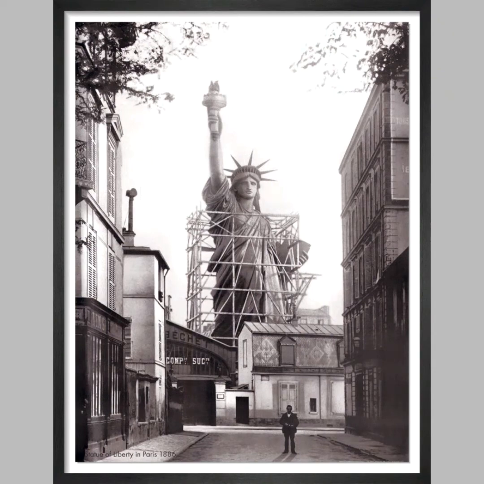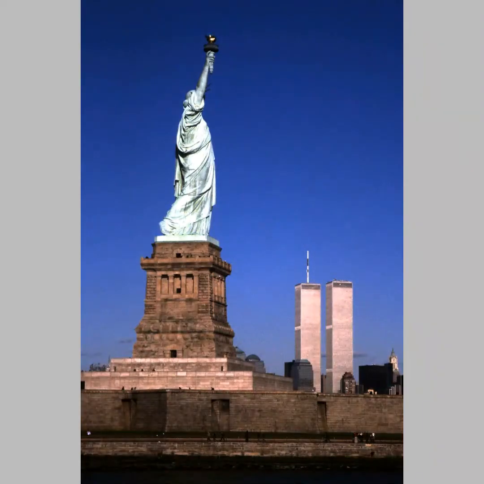Fundraising and bringing people together have always been integral to Lady Liberty's history. It began with efforts to finance this unprecedented undertaking. France would be responsible for creating the statue and assembling it in the United States, while the American people would fund and build the pedestal.